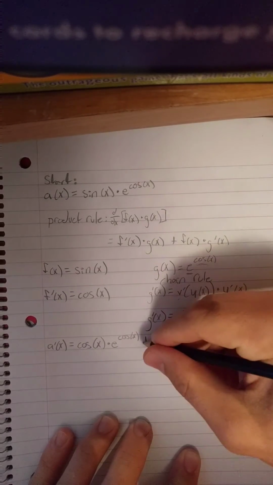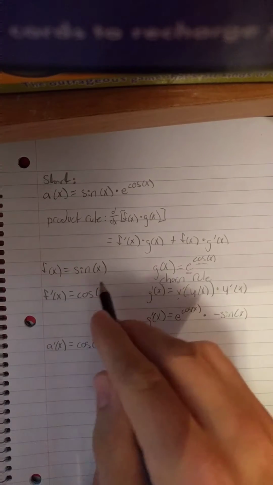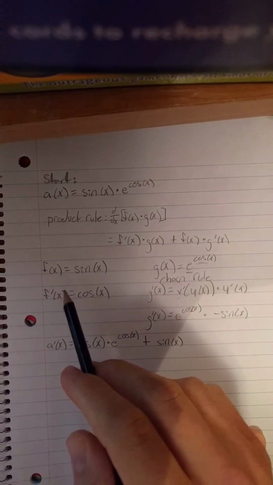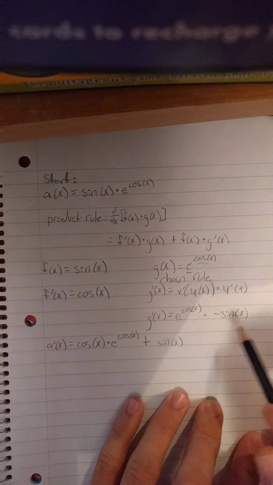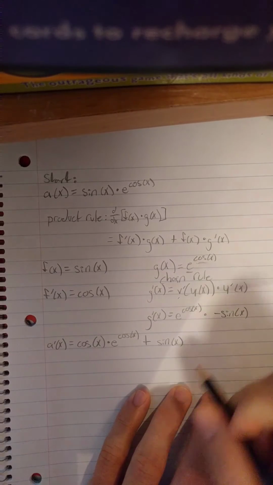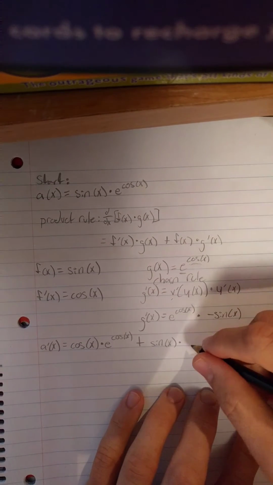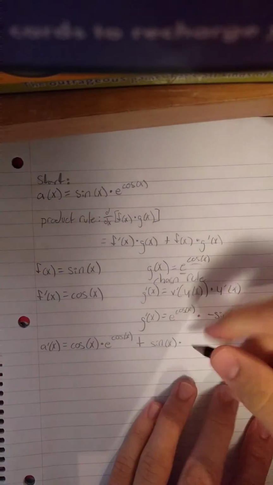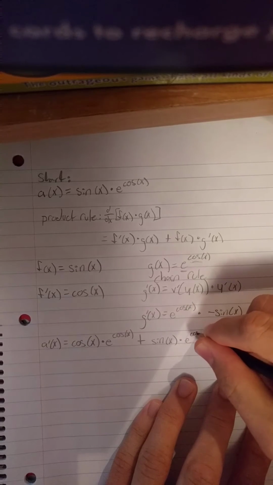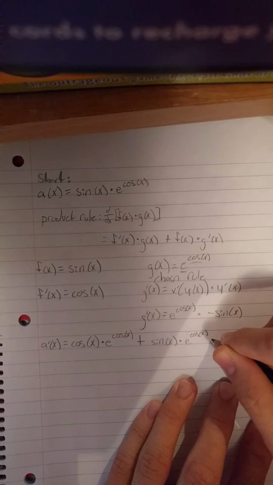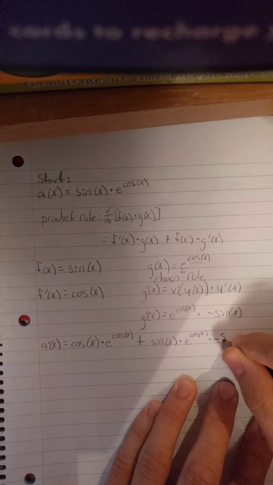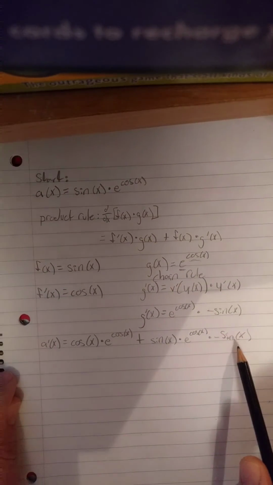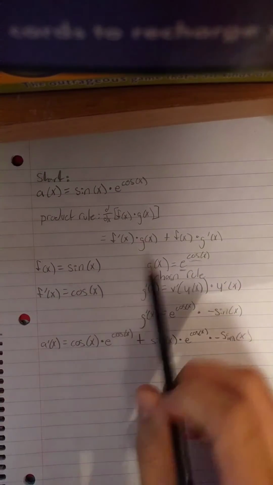And then we're going to add f of x, sine of x, times g prime of x, which is this whole thing right here: e to the cosine of x times negative sine of x. So this was by using the product rule we got here, and that product rule is written up here.